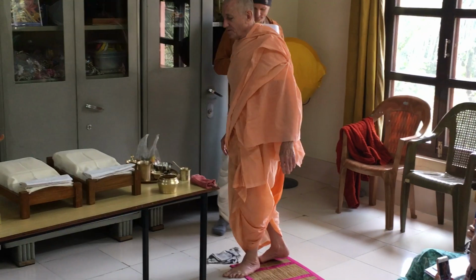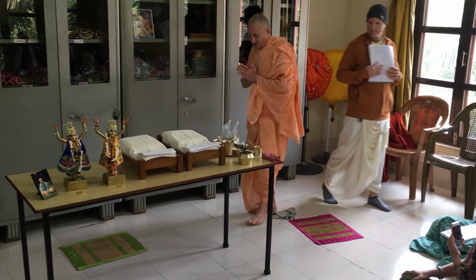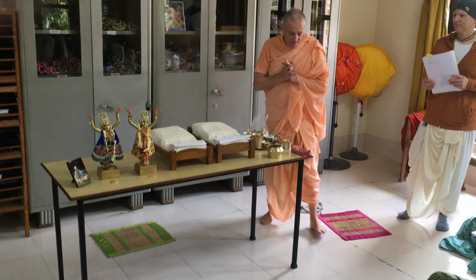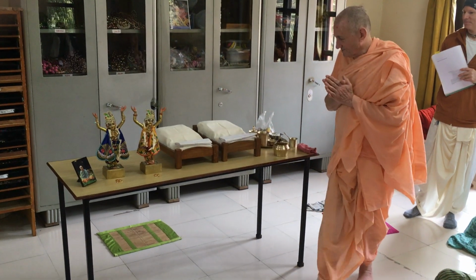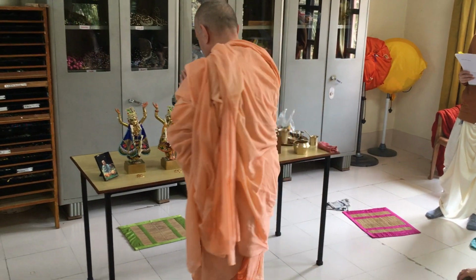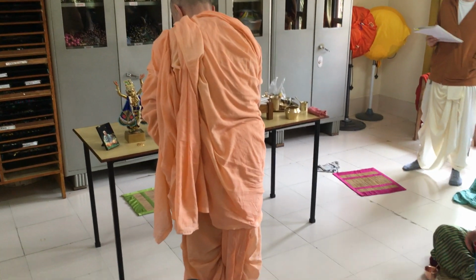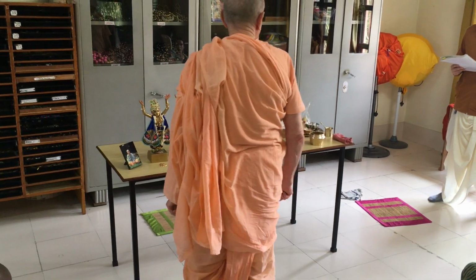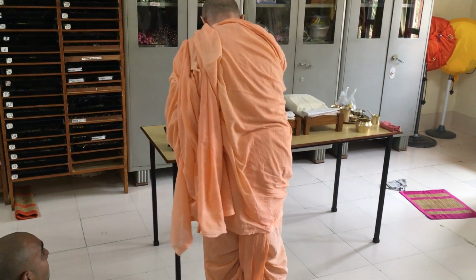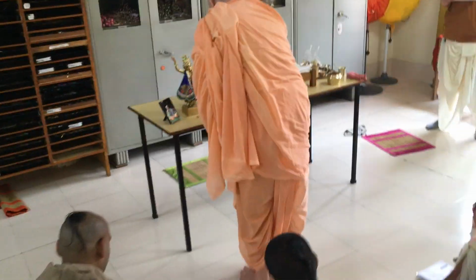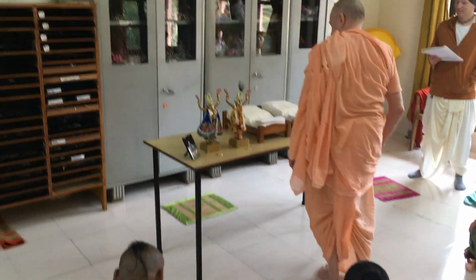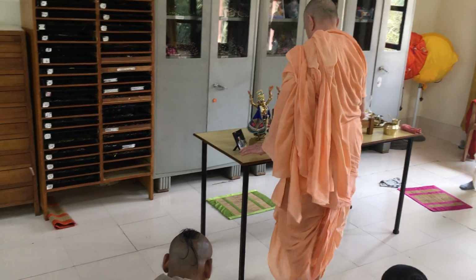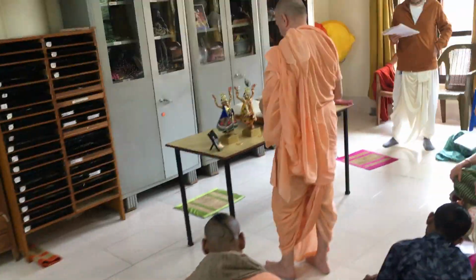Offer your obeisances to the spiritual master, take his permission to enter. Jai Shri Nitay Gaur ki Jai. Touching this hand. Then we enter. Take off the jewelries and get them set up to be comfortable to go into their beds.